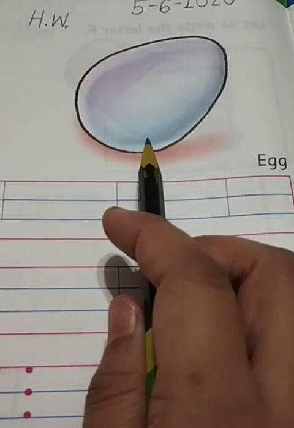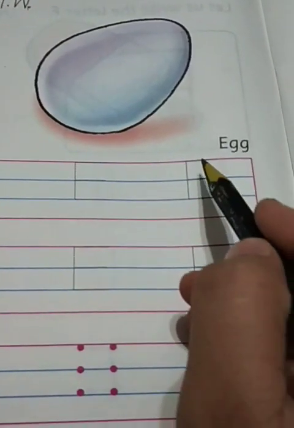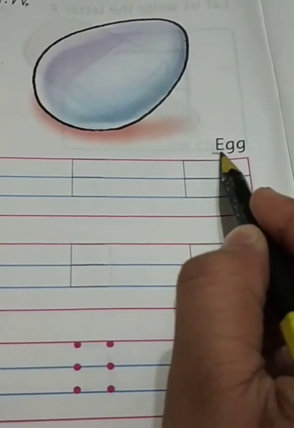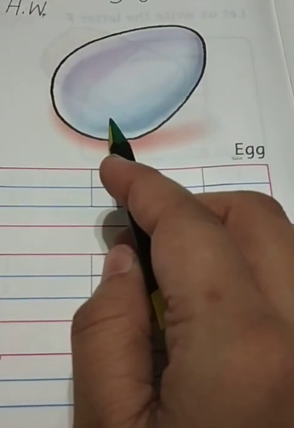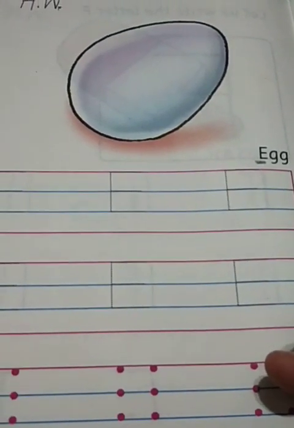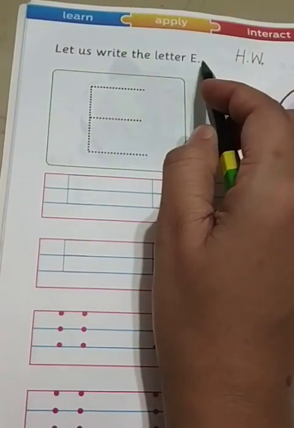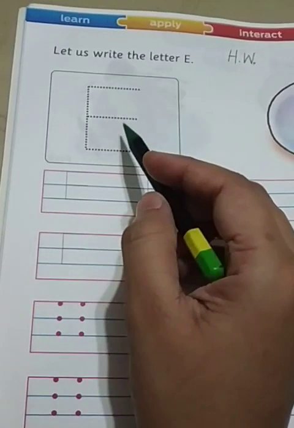What is this? This is an egg. This is an egg. An egg starts with letter E. E for egg. E for elephant. E for engine. So let us write the letter E. We need to write letter E in the whole page.